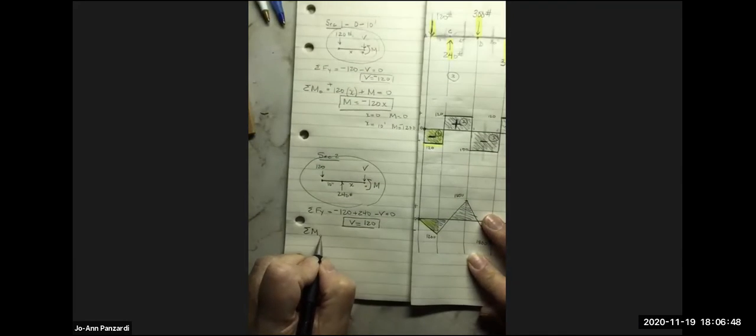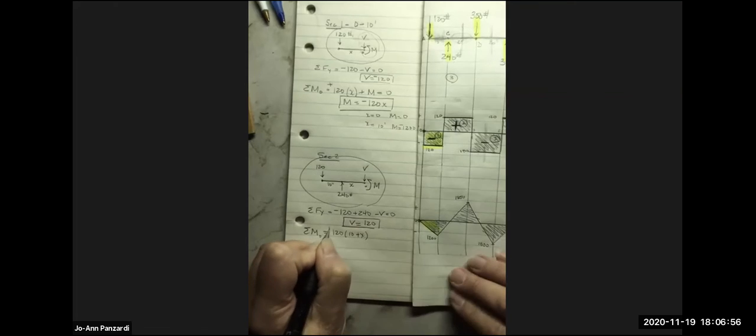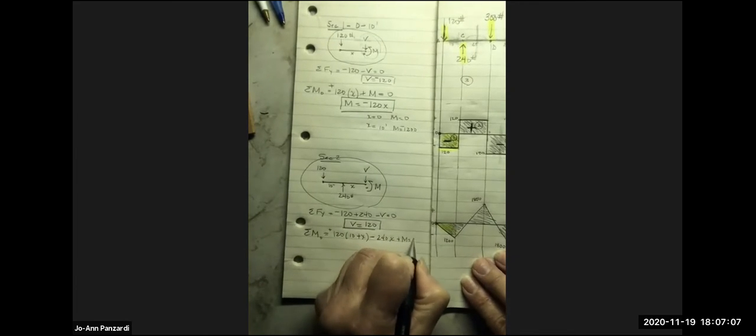Sum of the moments about that cut again is 120 times 10 plus X positive, 240 times X negative, plus moment equals 0.